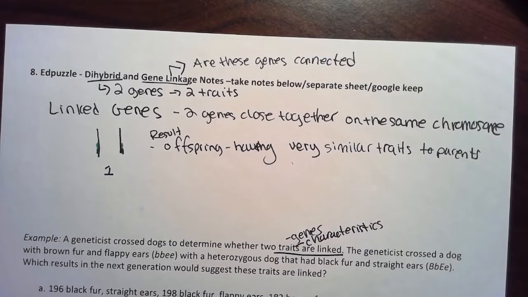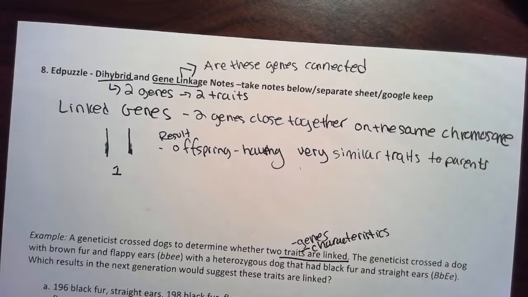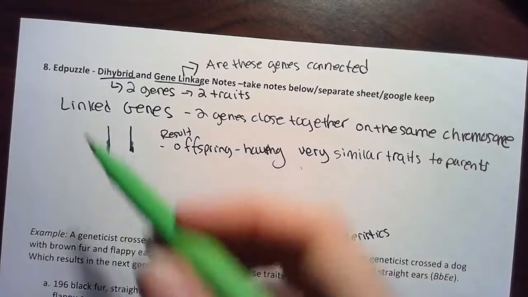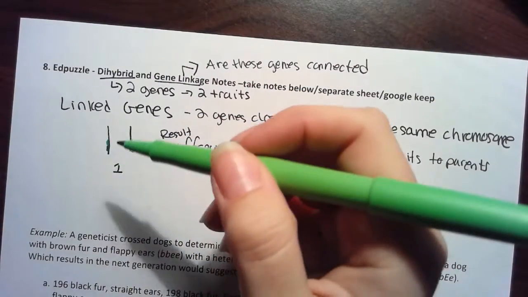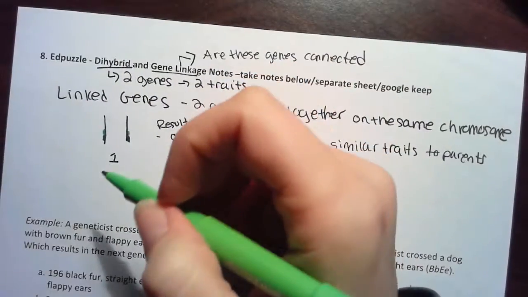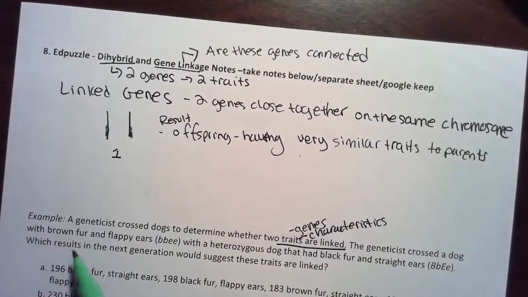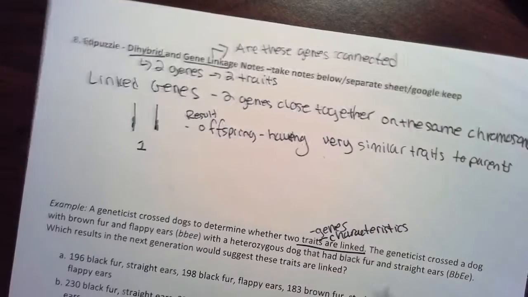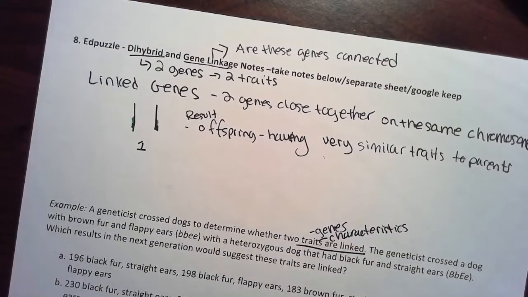So what this looks like on the chromosomes, remember your pair or your karyotype, your pair of chromosomes, you're getting one from mom and one from dad. So let's think of dad as the brown fur and flappy ear.